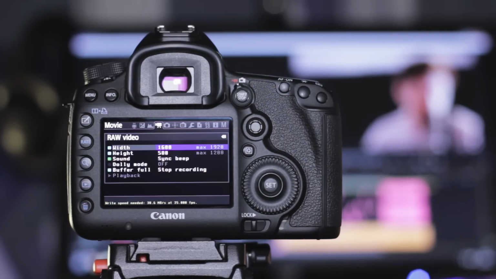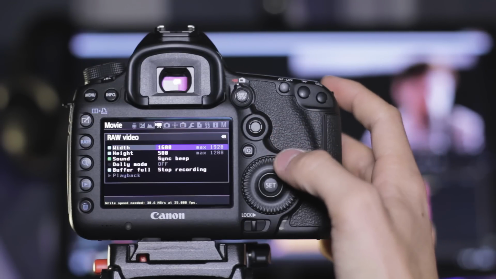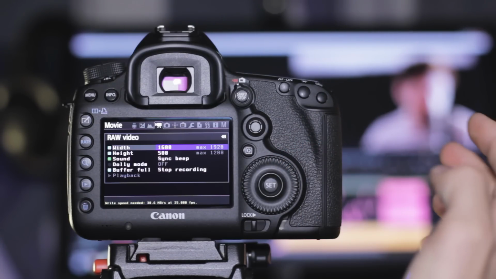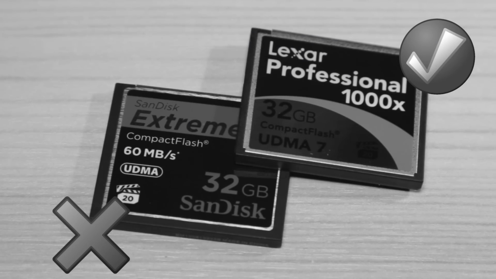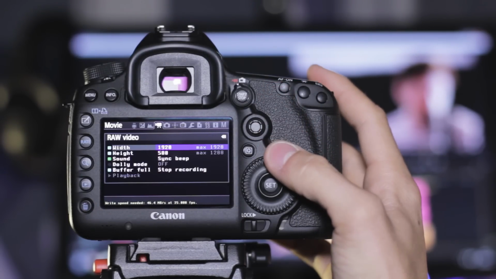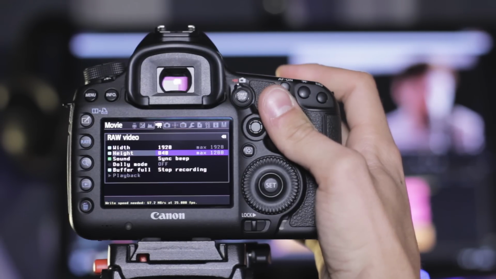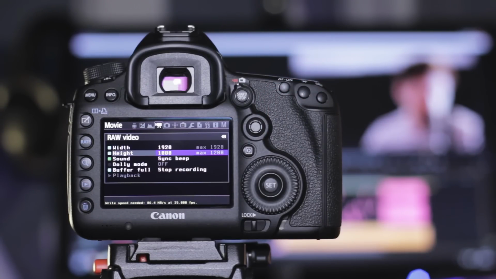One thing I will note is you will need a really fast compact flash card to record any sort of high resolution. So full HD, you definitely need a 1000X CF card. I use the Lexar 1000X 32 gigs. Use those cards; they're really good. No problems with them. With this, I tend to shoot with a resolution of somewhere around there, 1920 by 768, or you can even shoot 1080p if you really want to, but that's pretty much what I tend to do.